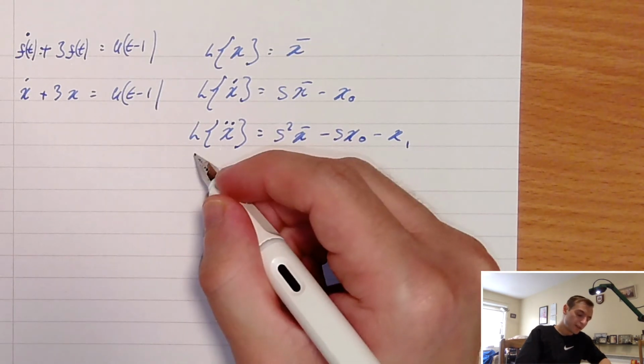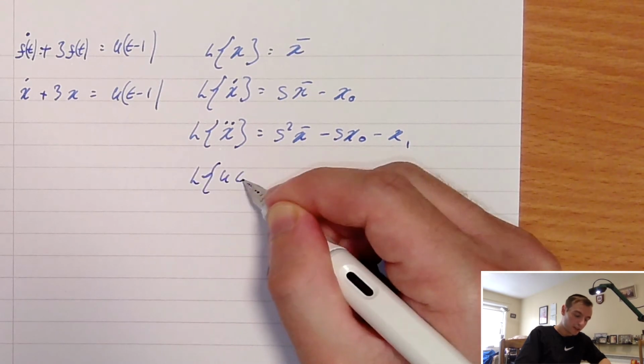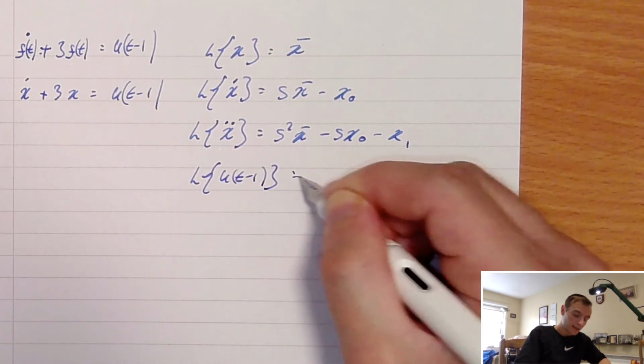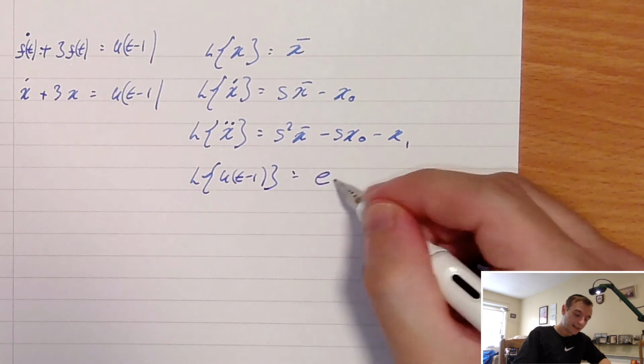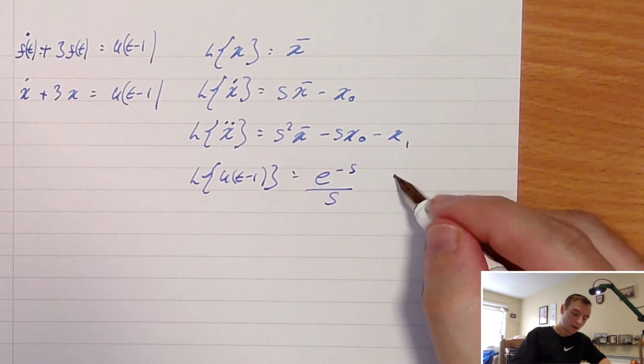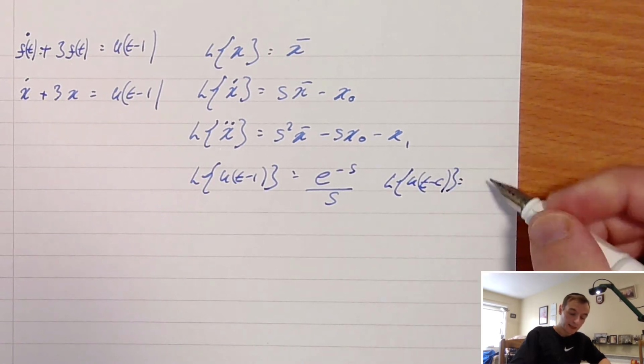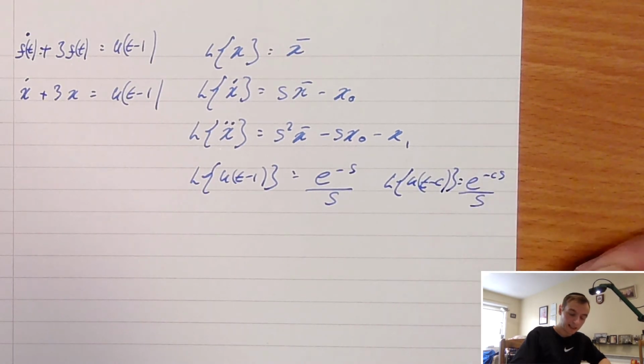And bear in mind that the Laplace transform of u(t minus 1) is going to be e to the minus 1s on s, because the Laplace transform of u(t minus c) is e to the minus cs on s.